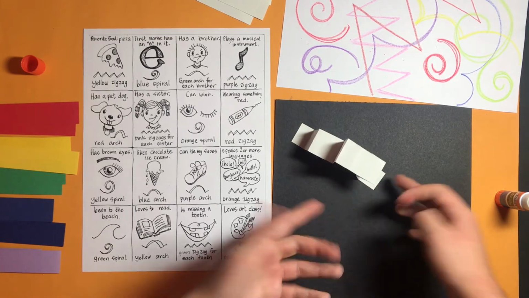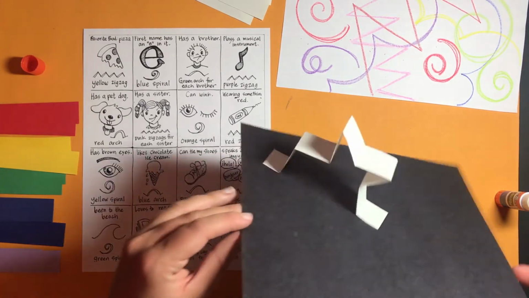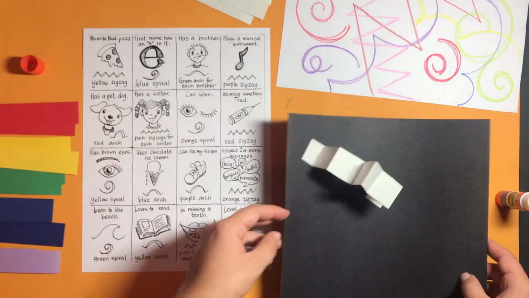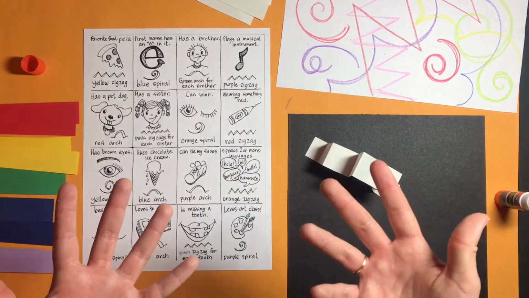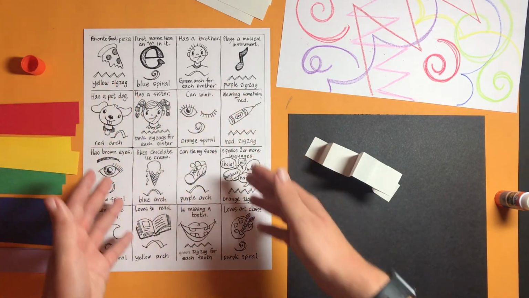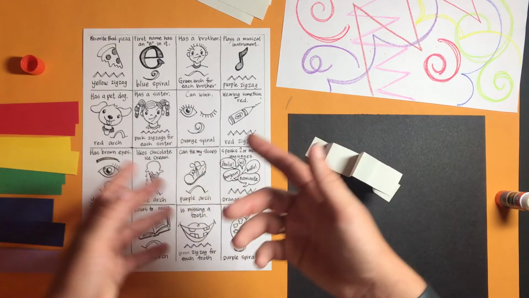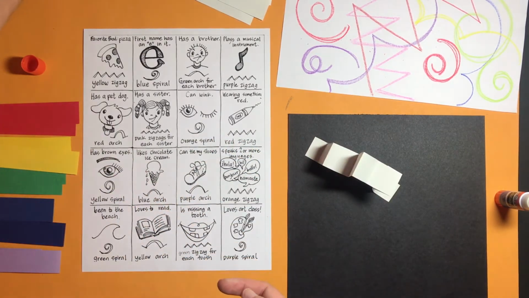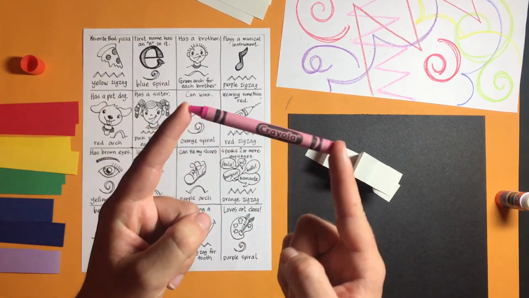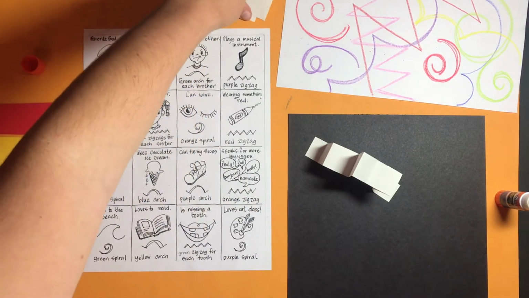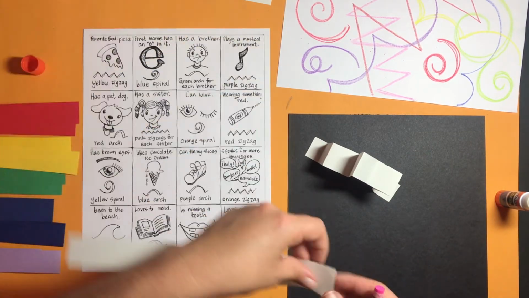Now, if you're thinking, okay, Miss Angie, I have a whole bunch of white paper, but it's just not going to look as cool as if I colored it, and also I have all of these other colors over here that the code is telling me to use, no problem. If you have crayons, you can color your white strips of paper, or you could even make a fun design.